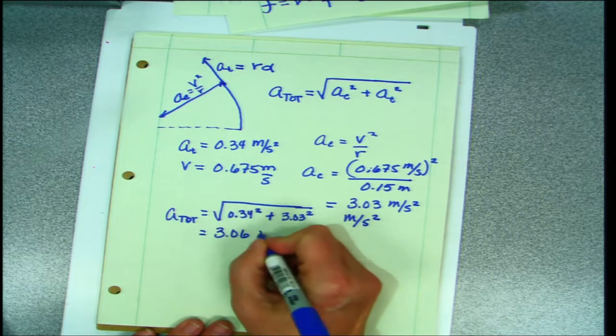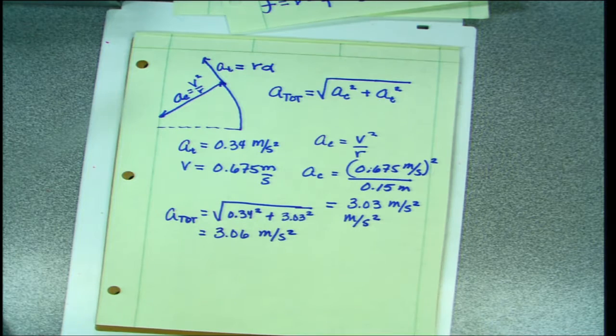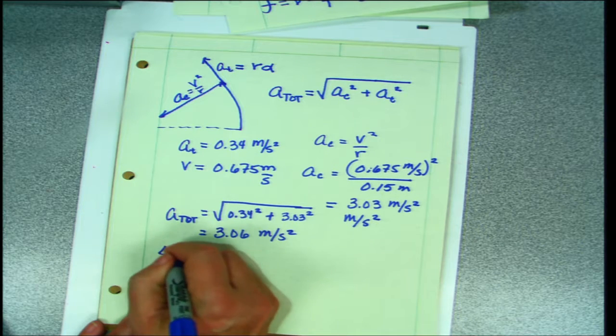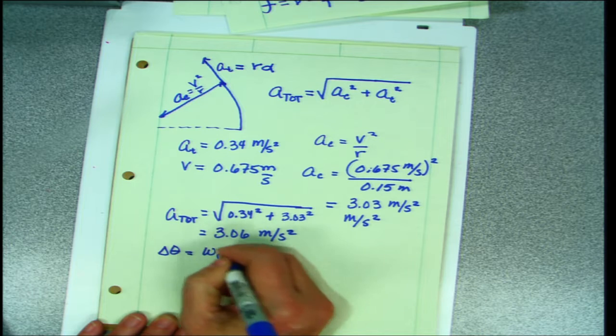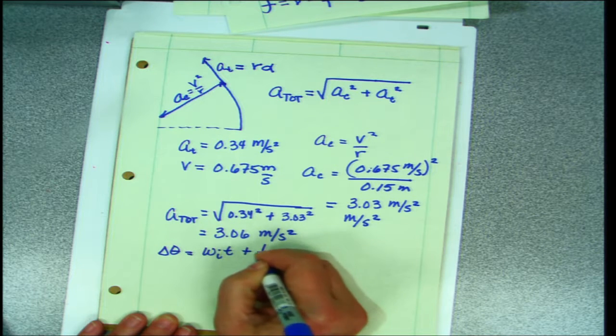Then the problem asked us for the change in angle. So I can do this. My initial velocity was 0, so that's 0, plus 1/2 times 2.25 radians per second squared, times 2 seconds squared.